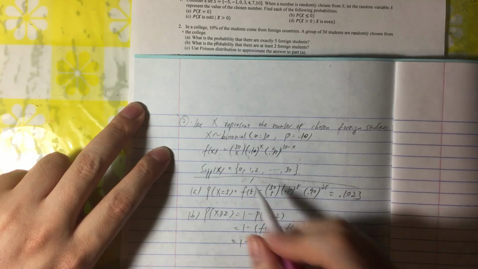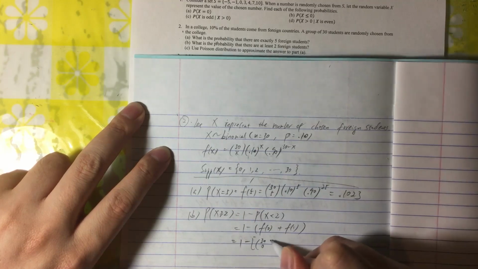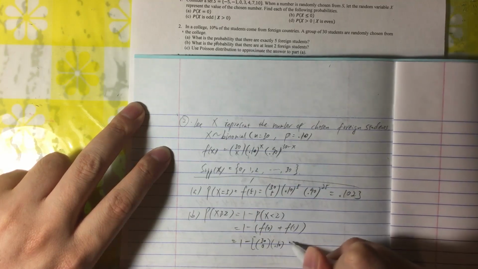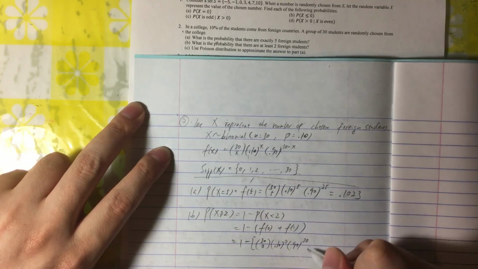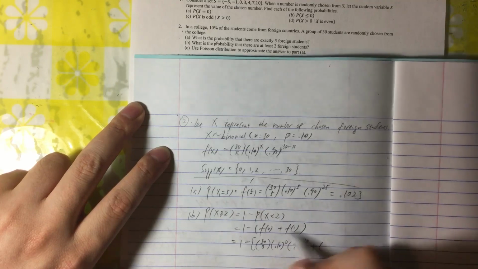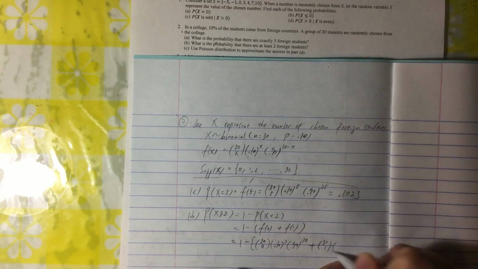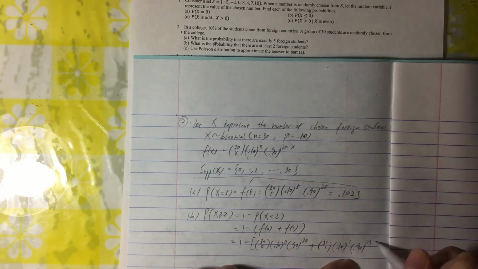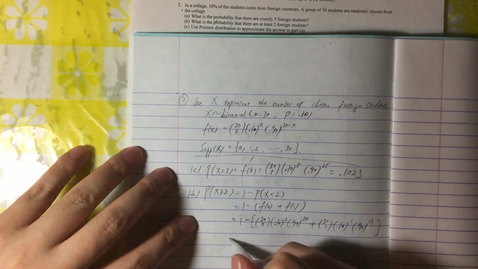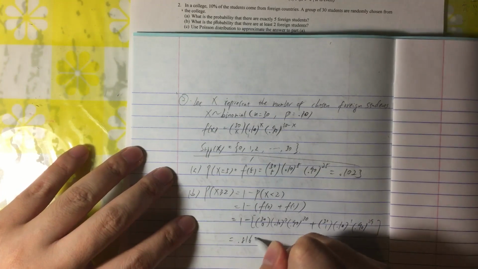For f of 0, plug in 0 for x. I have 30 choose 0, 0.10 to the power of 0, 0.90 to the power of 30 minus 0, which is 30. Plus f of 1. For f of 1, plug in 1 for x. It's 30 choose 1, 0.10 to the power of 1, 0.90 to the power of 30 minus 1, which is 29. Then use the calculator. I get 0.8163.